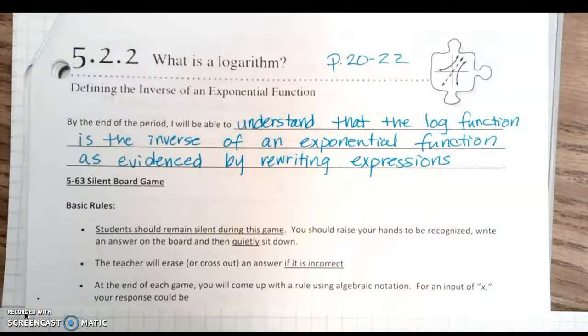Lesson 2 is titled, What is a Logarithm? We're going to be working on pages 20 to 22 today. And the subtitle is Defining the Inverse of an Exponential Function. By the end of the period, I will be able to understand that the log function is the inverse of the exponential function, as evidenced by rewriting expressions.